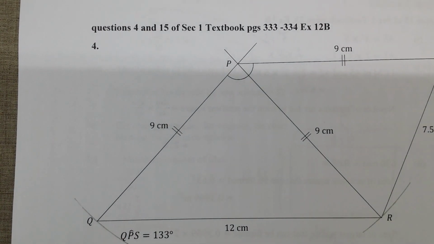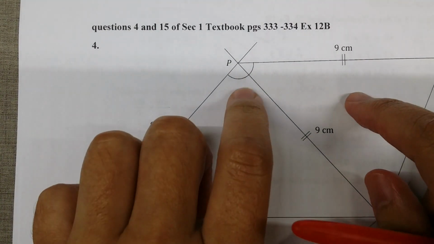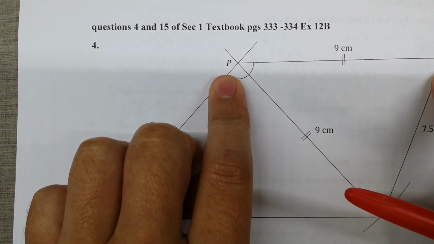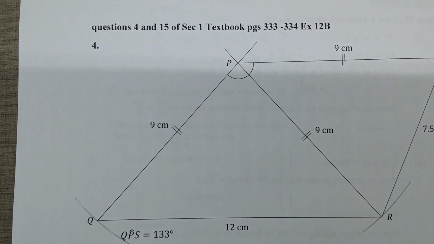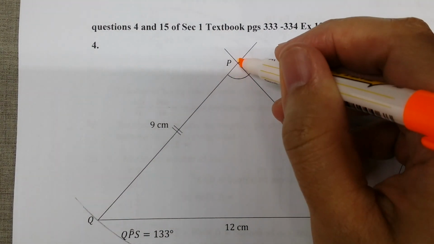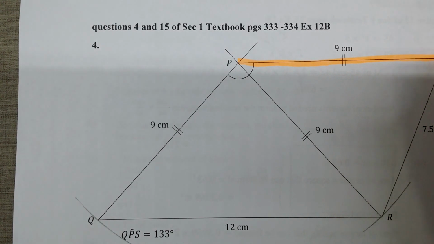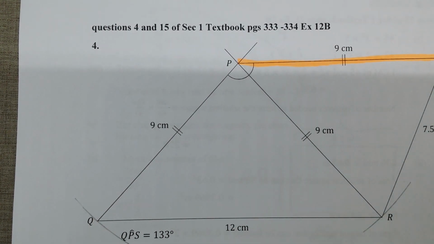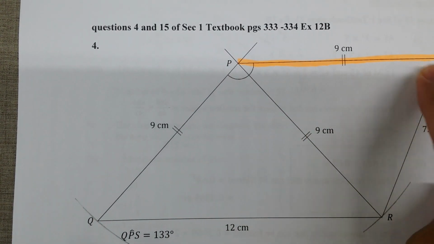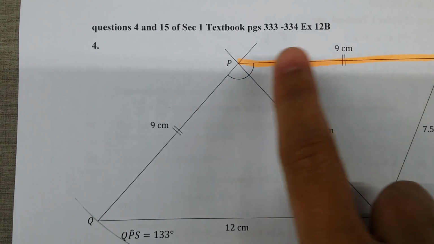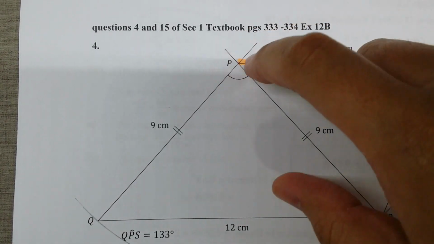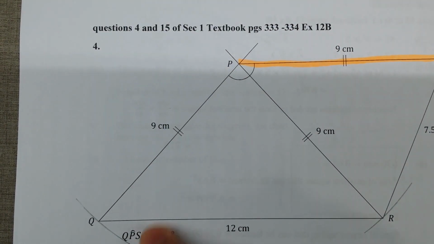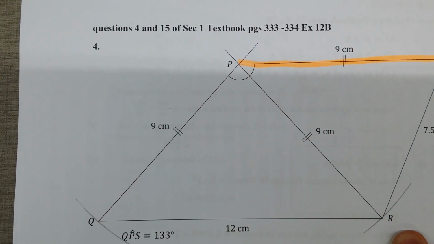So I repeat what I said just now. I draw PS first. PS is the first thing I draw, 9 cm, because now I'm doing reverse stitching. The diagram is already there. After that, you put 9 cm arcs. These two lines are not there in the first place.